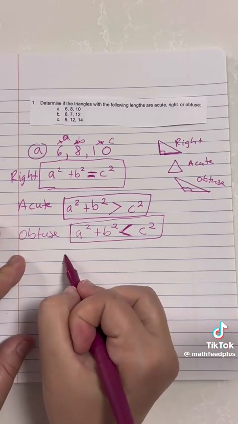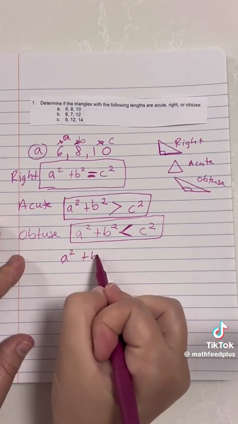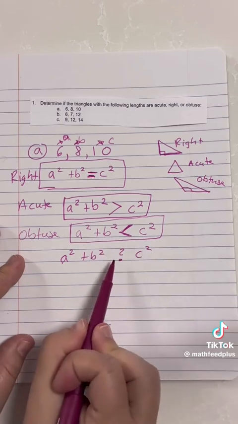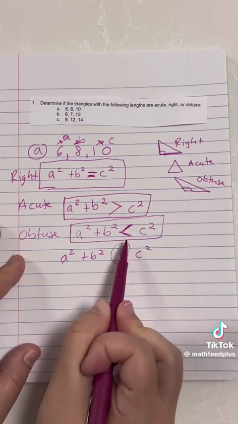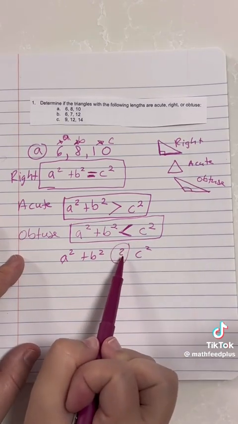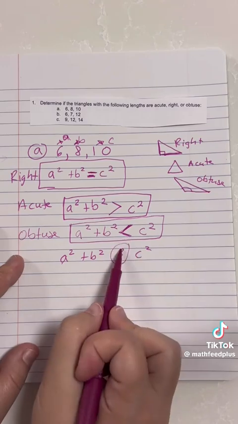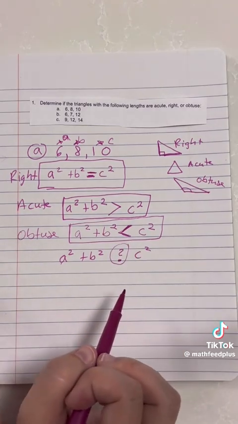Let's use our formula, a squared plus b squared question mark c squared, because we don't know. I'm just putting a question mark because I don't know if it's going to be an equal sign, a greater than, or a less than sign.